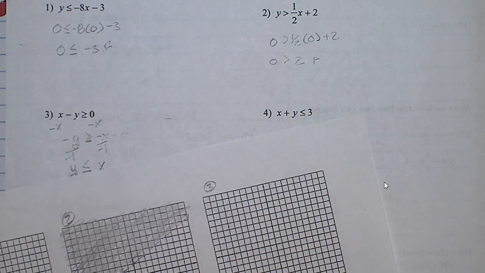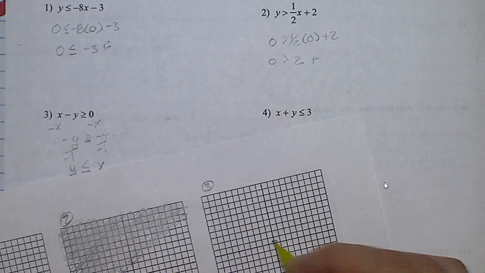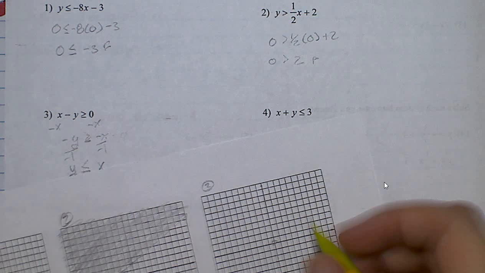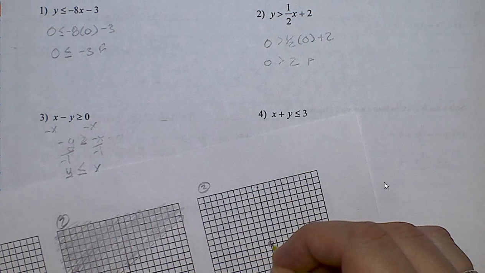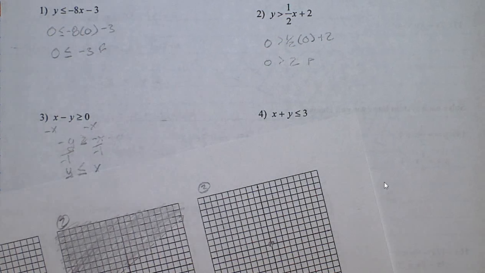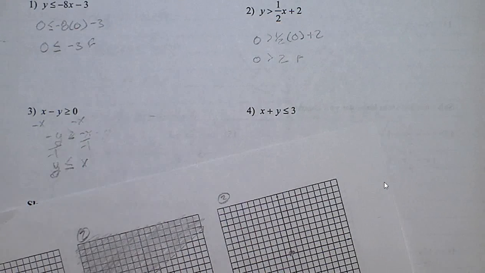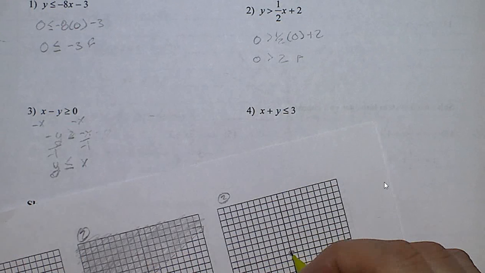So, over here on question number 3, I'm going to mark where 0, 0 is, just so I know where everything is. Now, with this line, I don't have a plus anything at the end, so where do I make my first dot? At 0. Which means also that I can't use 0, 0 as my point to check. Well, let's see if we can use 1, 1.